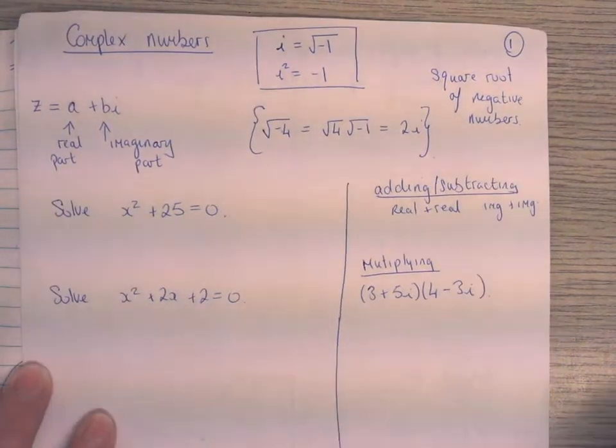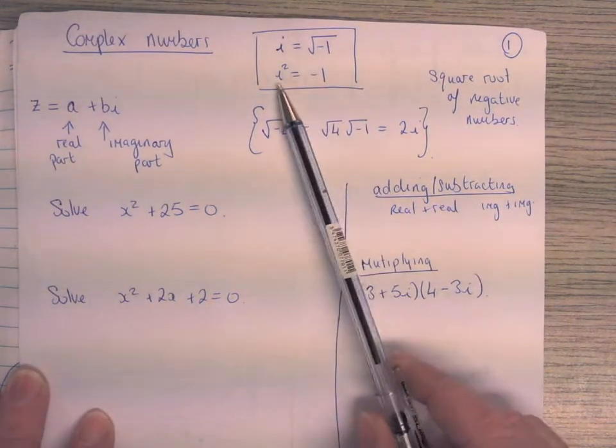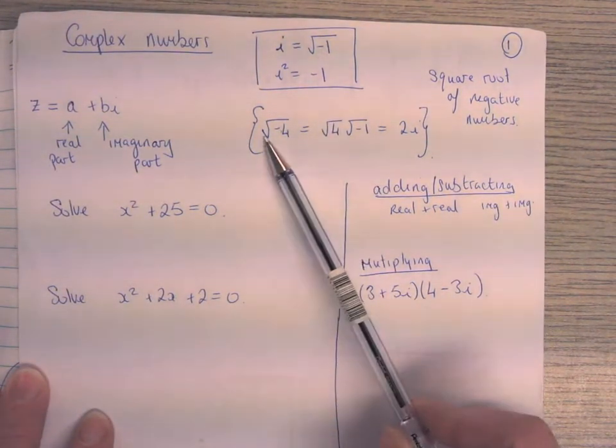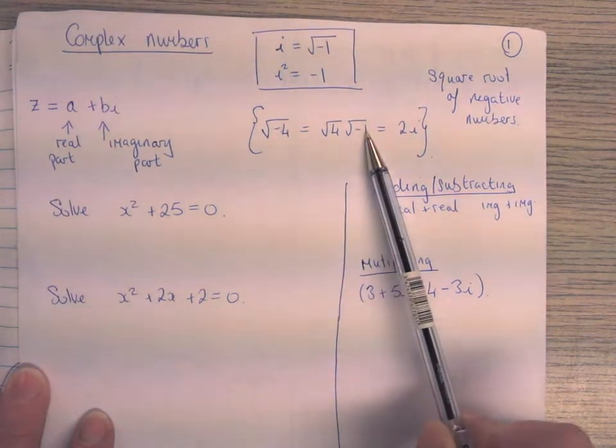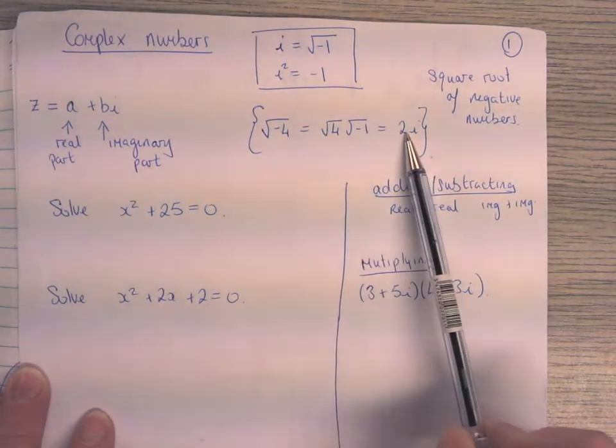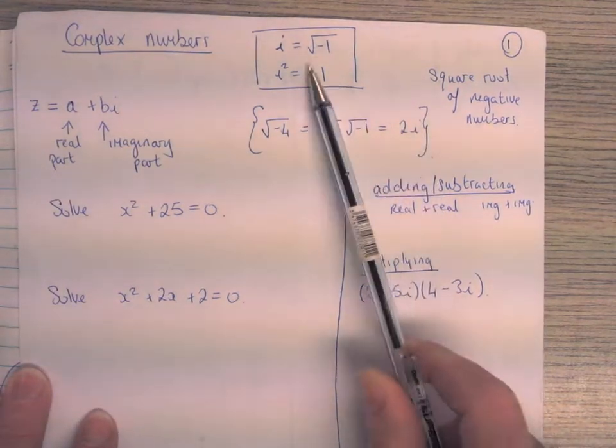Okay, so complex numbers. i is equal to the root of minus 1, so i squared is equal to minus 1. If you have the root of a minus number, you can split it up into the root of the number by the root of minus 1. And then you get the root of 4, which is 2, and the root of minus 1 gets substituted by i.